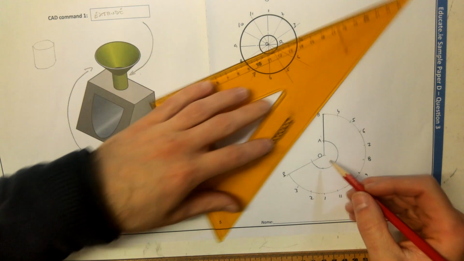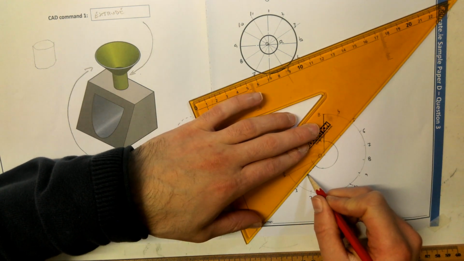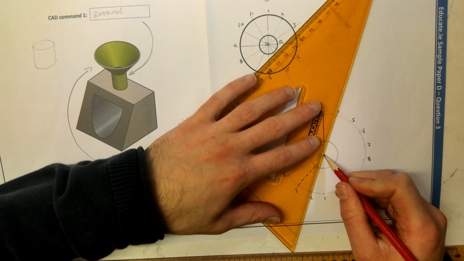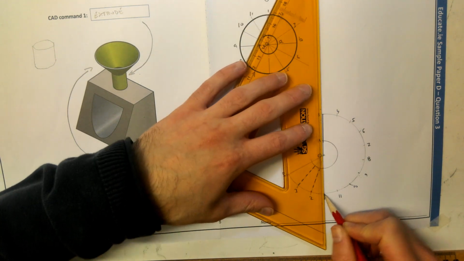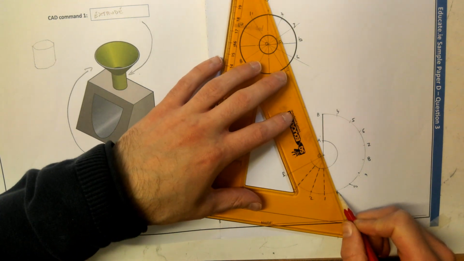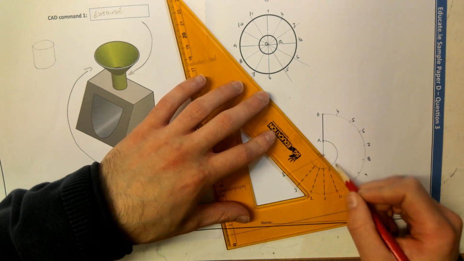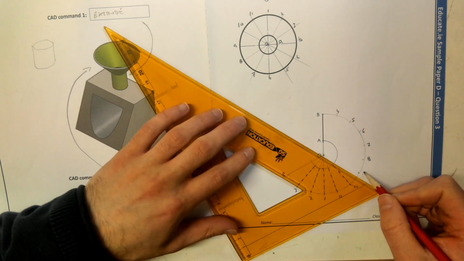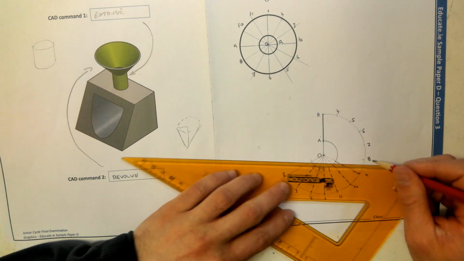Then after that, all my generators join back to the top, and I draw my fold lines to show that it folds up to form my conical shape that I have left. So it's important you always draw in your fold lines.